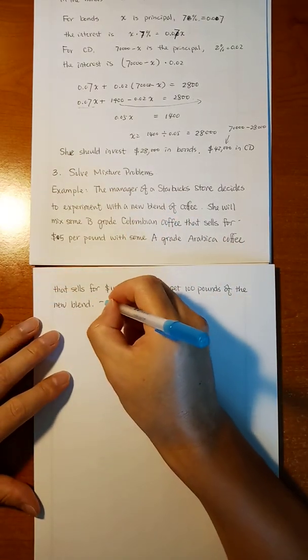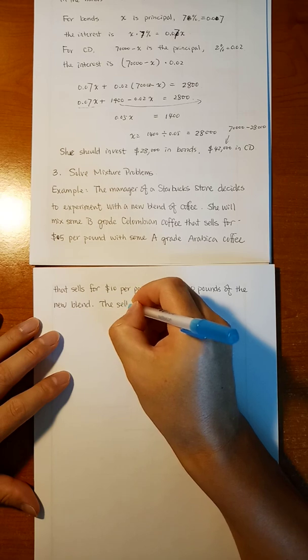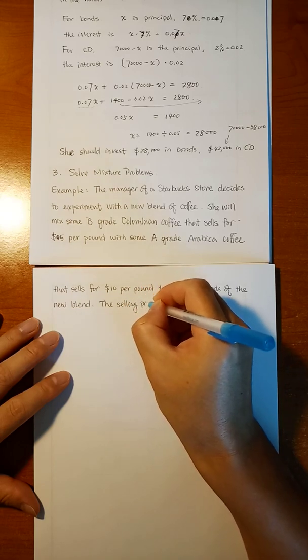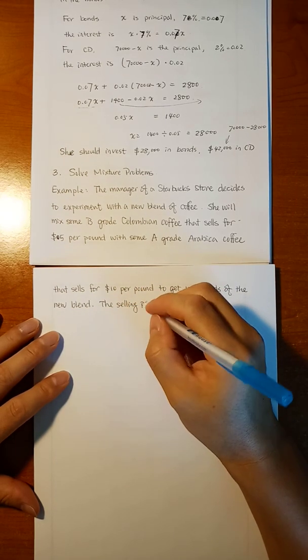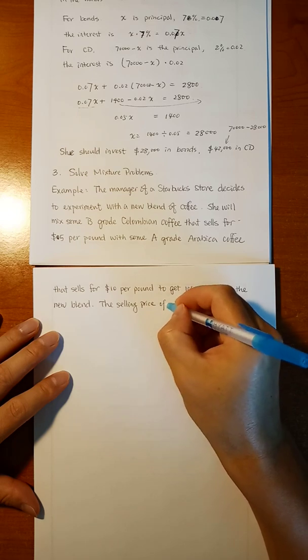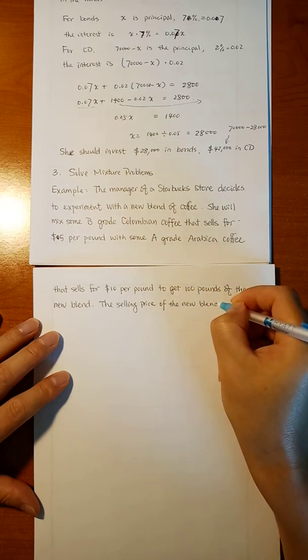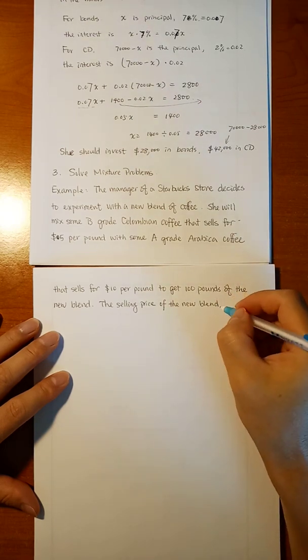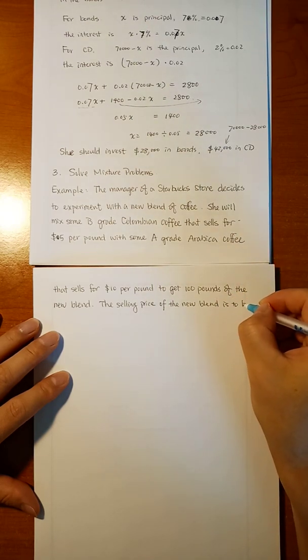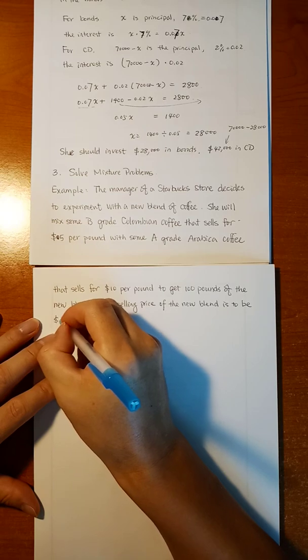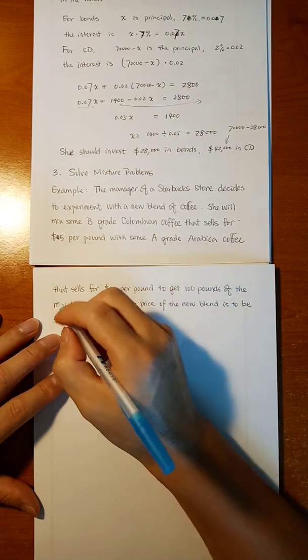The selling price of the new blend is to be $7 per pound.